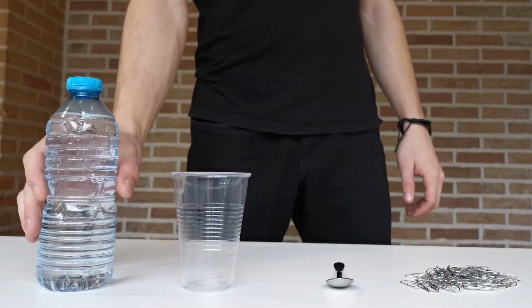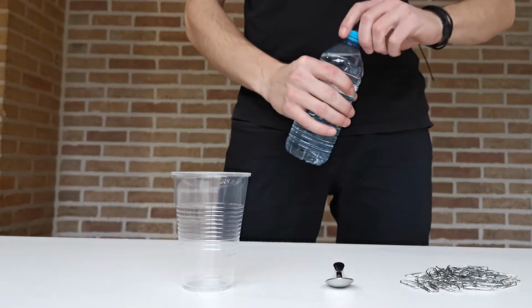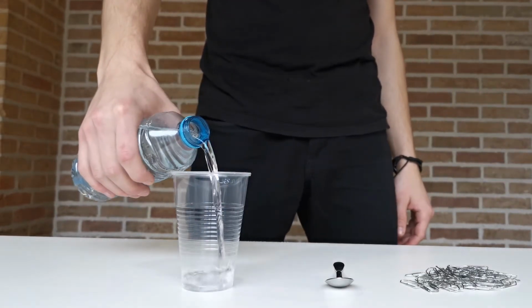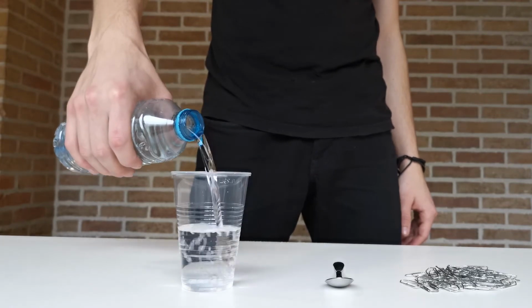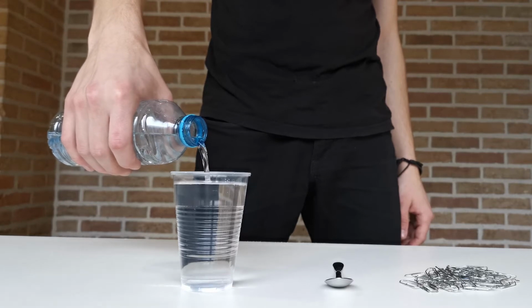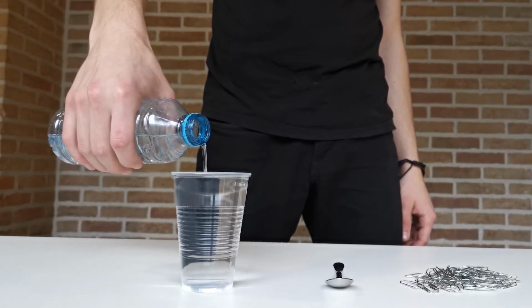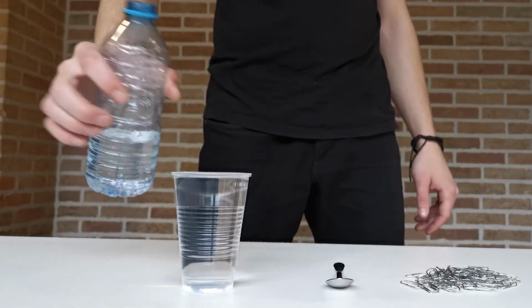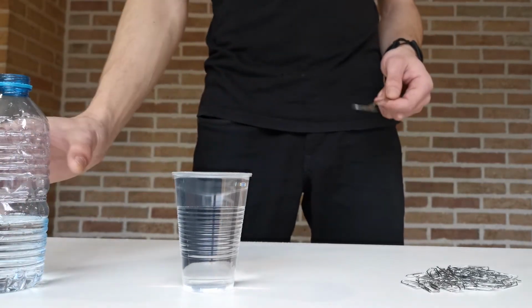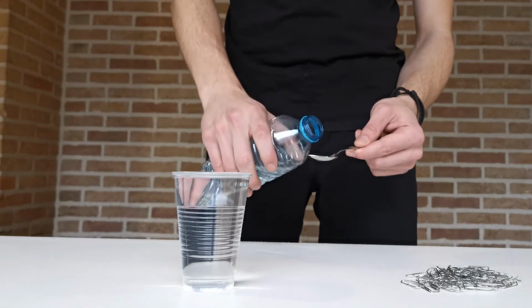We fill our cup with the water as high as possible without it spilling. We add the last few drops with a spoon to assure it's completely full.